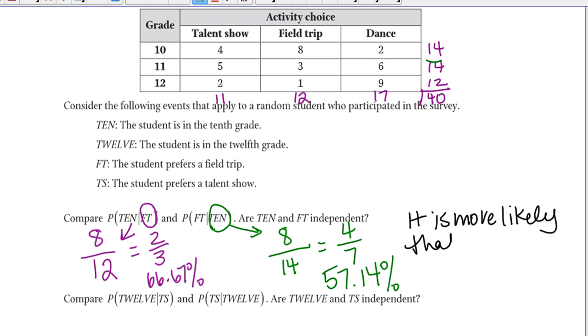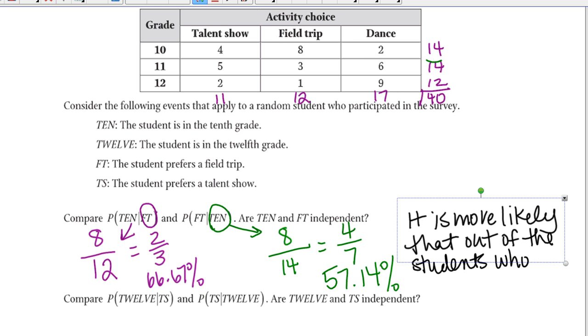that out of the people who liked the field trip, you will get a 10th grader.